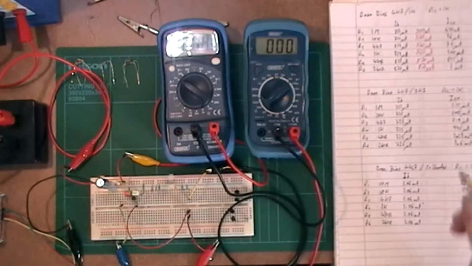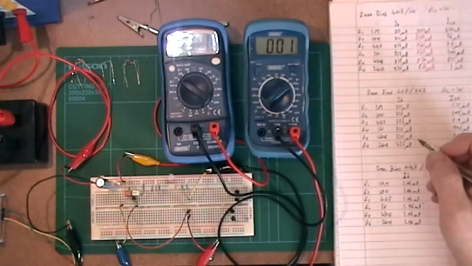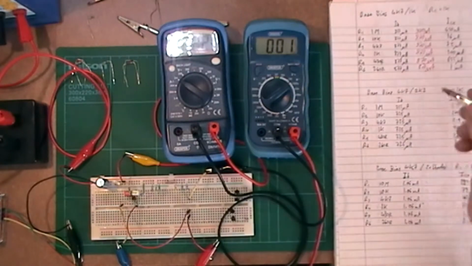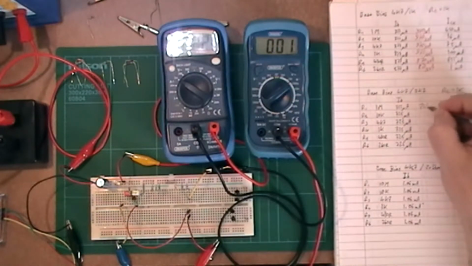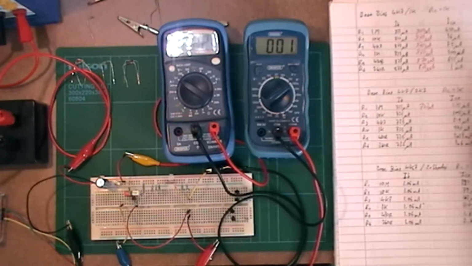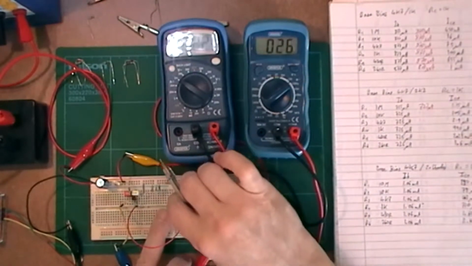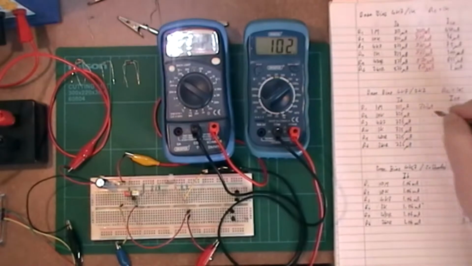So let's turn that on, with the 1 meg on the emitter. This time we've got 722 microamps being presented on that resistor divider to the base, and what, 1 microamp on the collector emitter. So definitely no amplification going on there, it's almost non-existent.